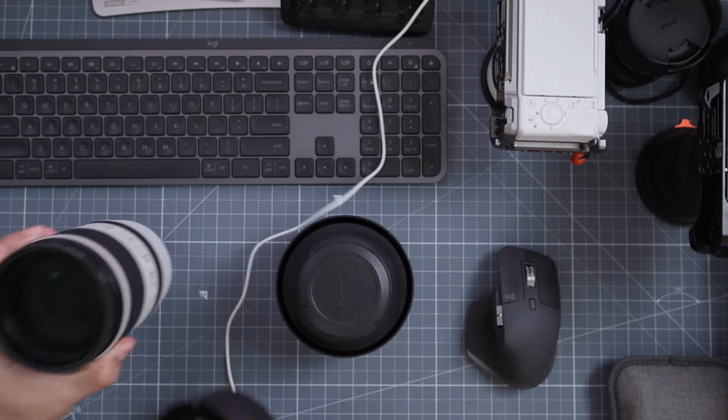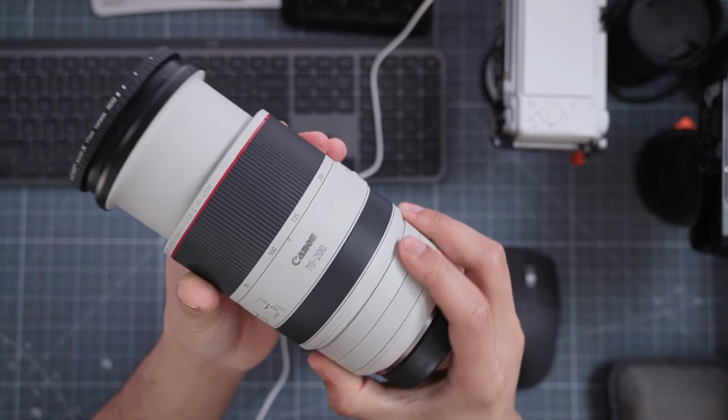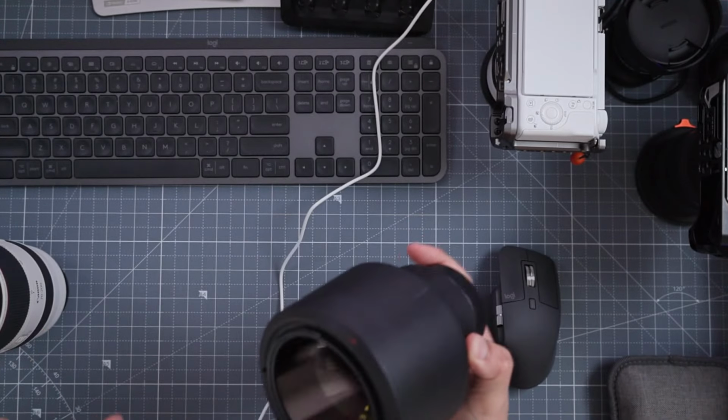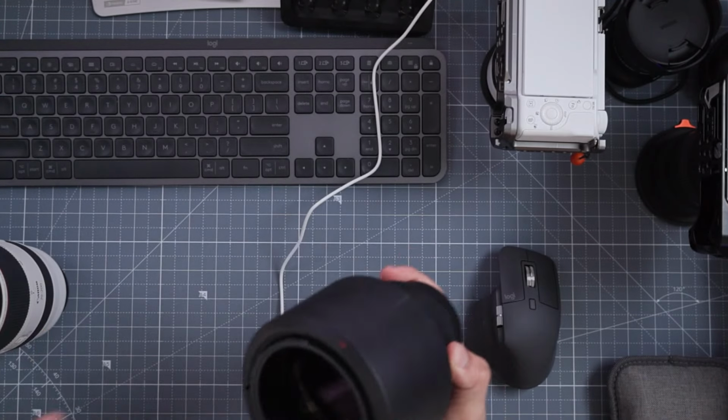Look at this. 70 to 200. They do have the Z model, which is the newer one. But this 70 to 300. And then you got to check out this, dude. The 85 f 1.2. Check out the optics on this thing.